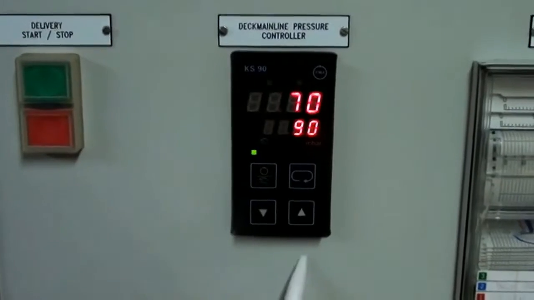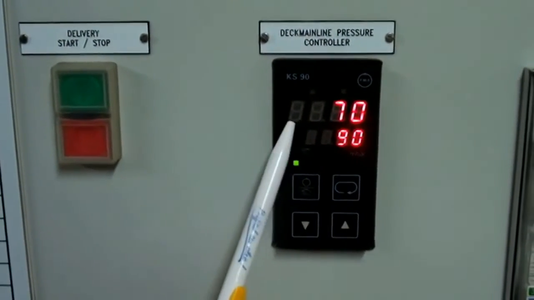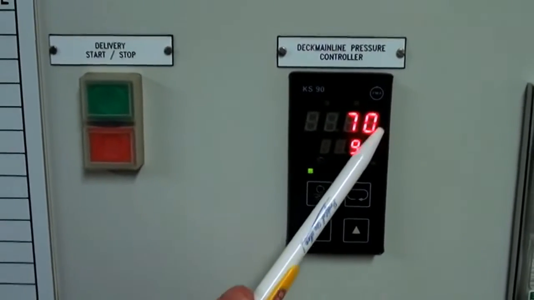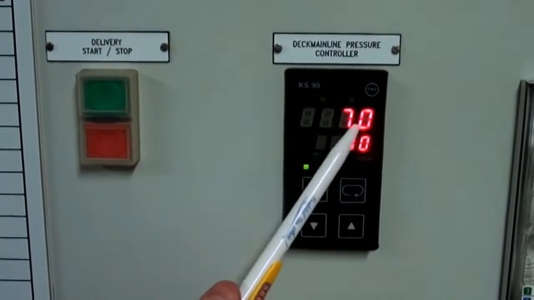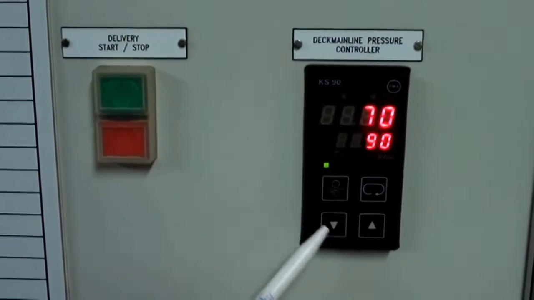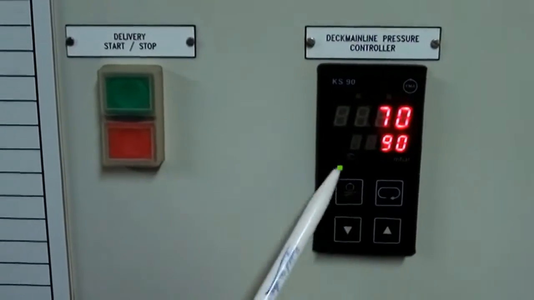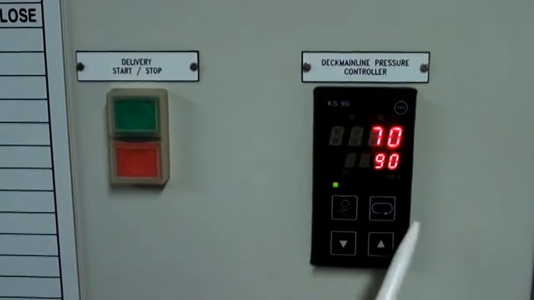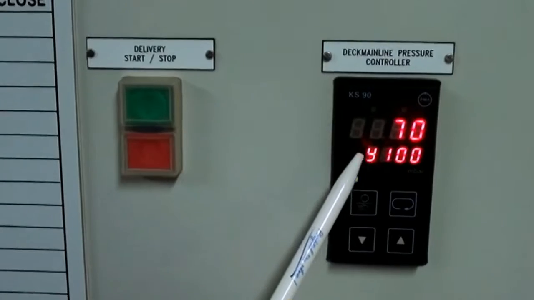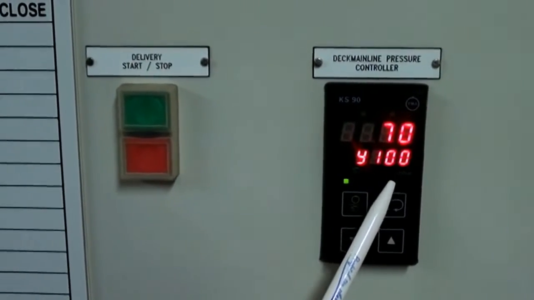On the other hand, you have the pressure controller, indicating the set point of the pressure in millibars and the current pressure in the line. Also, you have a few buttons here. One button is for changing between automatic and manual, and one button to change between the settings. For example, now you can see that the delivery valve is open at 100%.